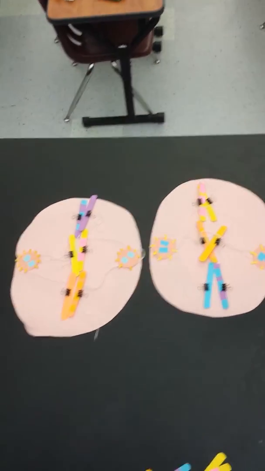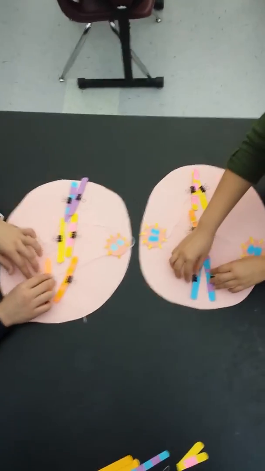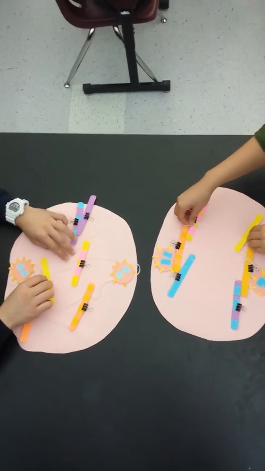In anaphase 2, the centromeres of each chromosome finally separate and the sister chromatids come apart. The sister chromatids of each chromosome now move as two individual chromosomes toward opposite poles.